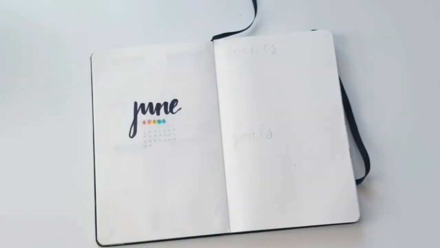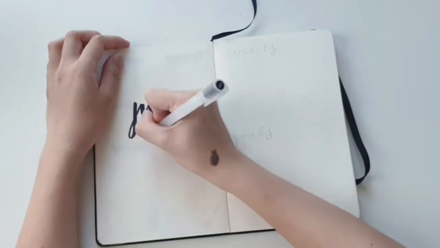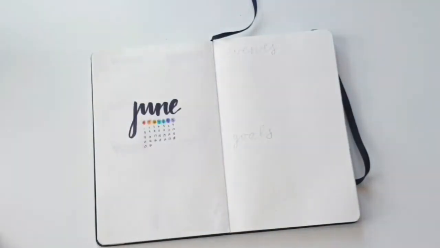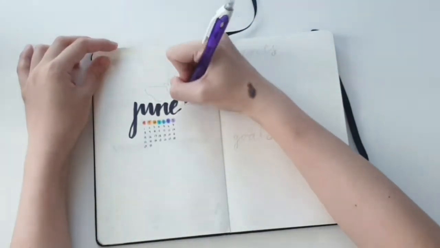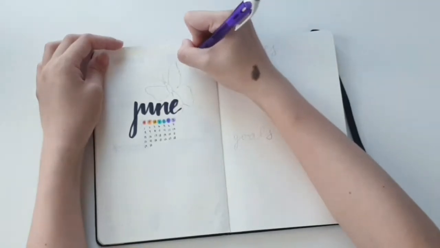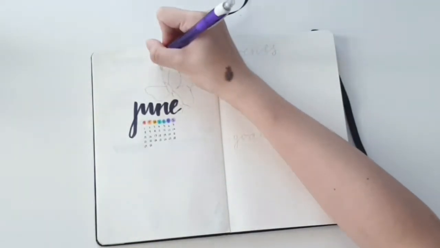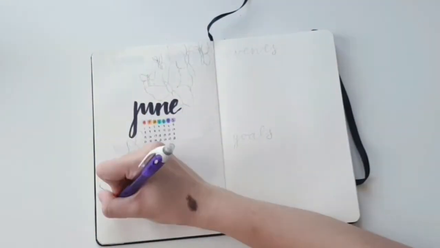For the month of June, I decided that I wanted a butterfly theme. And not just any butterflies, but a rainbow butterfly theme. As such, I've been using all the different Mildliners I have to decorate my butterflies, and I'm also going to add butterflies into my bullet journal. So I'll be using each of the colours to represent the days of the week, starting with red to represent Monday, and all the way to purple to represent Sunday.